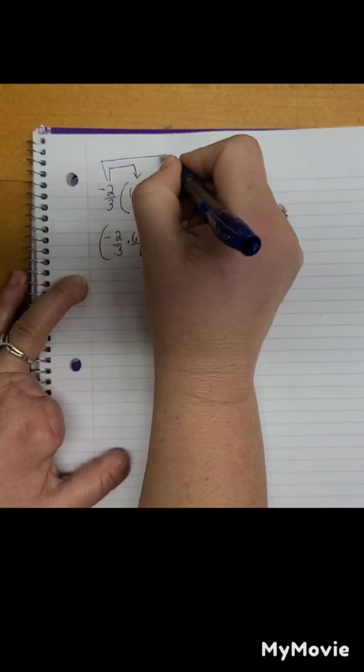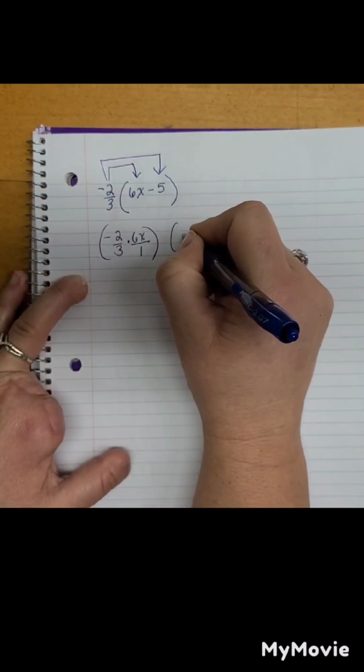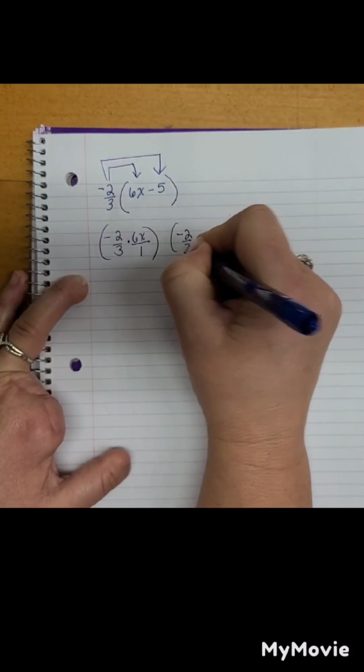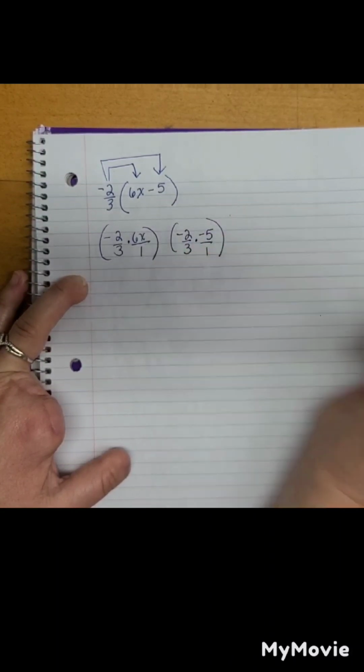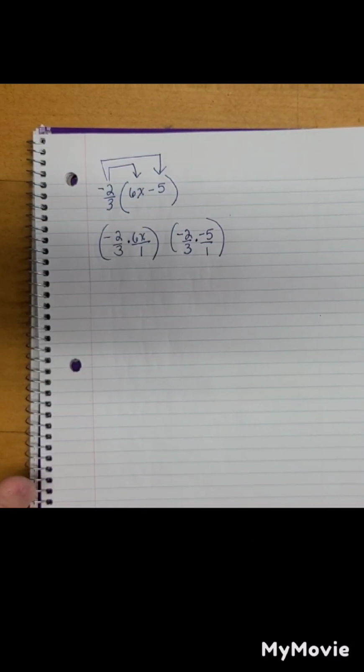And it would say negative 2/3 times negative 5 over 1. Did you expand it and did it look like this? Great. I walked around. Many of you did have it set up like this.